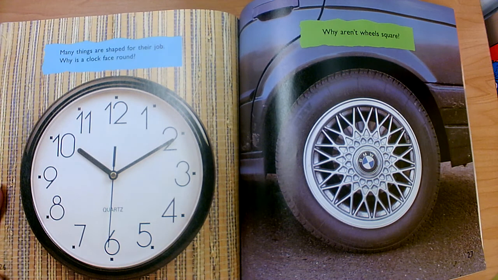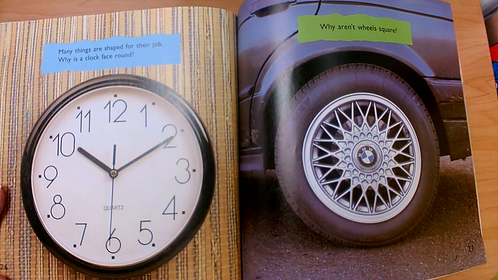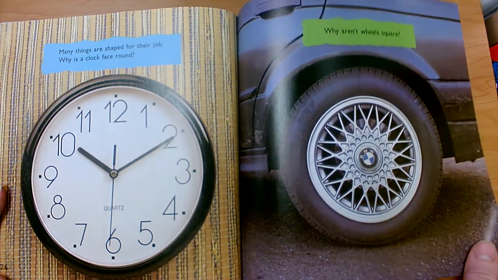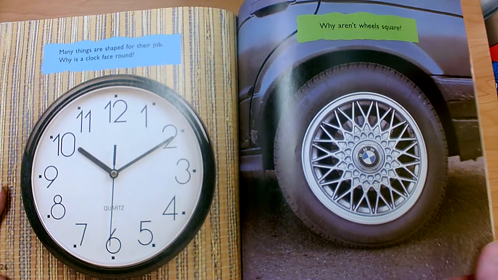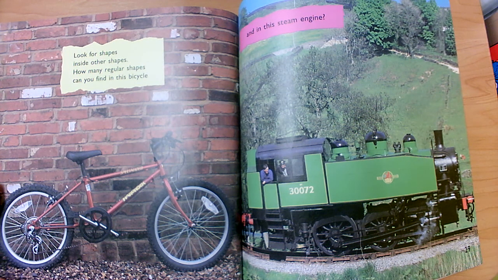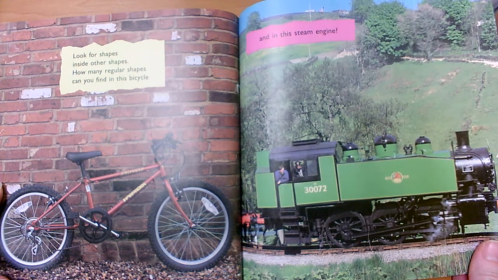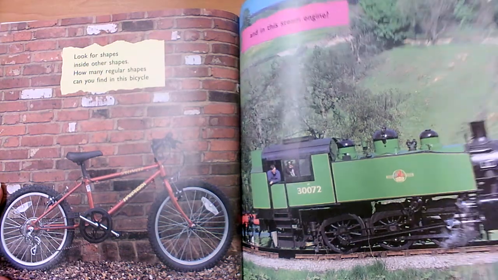Many things are shaped for their job. Why do you think a clock face is round? Why aren't wheels square? Why are all wheels shaped with a curve? Look for shapes inside other shapes. How many regular shapes can you find in this bicycle? You might have to pause the video to find all of them. What other shapes can you find in this steam engine? Again, you might have to pause the video in order to see them all.